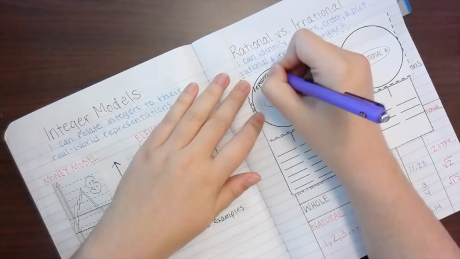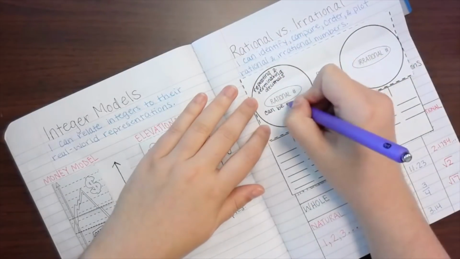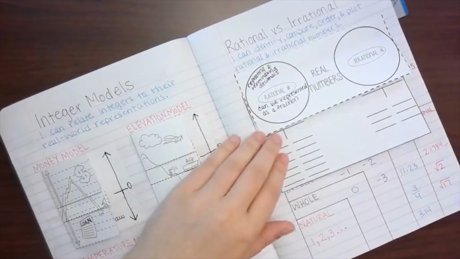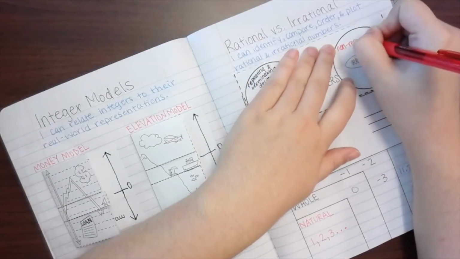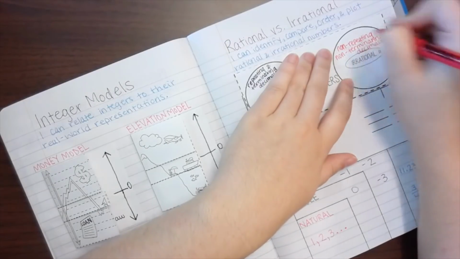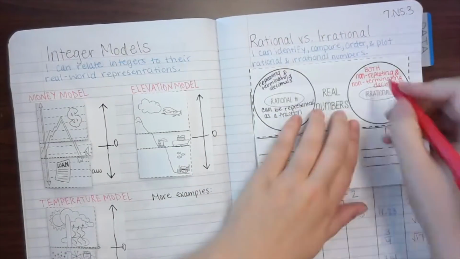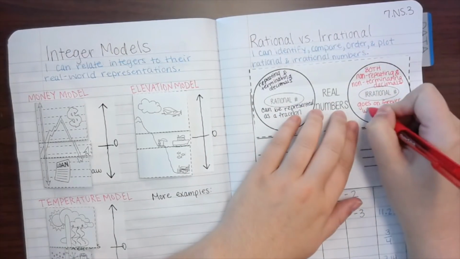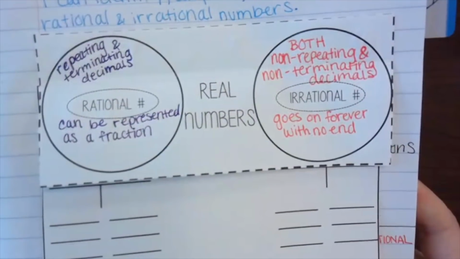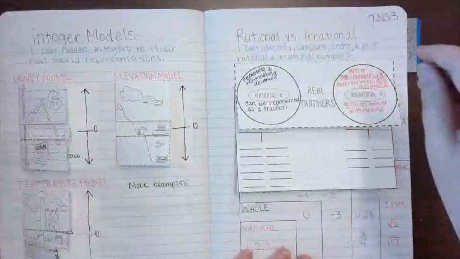Rational and irrational numbers make up the real number system. Rational numbers are repeating and terminating decimals. Any rational number can be written as a fraction. Remember that repeating and terminating decimals can both be written as fractions. Rational numbers include integers, whole numbers, and natural numbers as well. Irrational numbers are non-repeating, non-terminating decimals. This means decimals that don't have an apparent pattern and they go on seemingly forever without end.